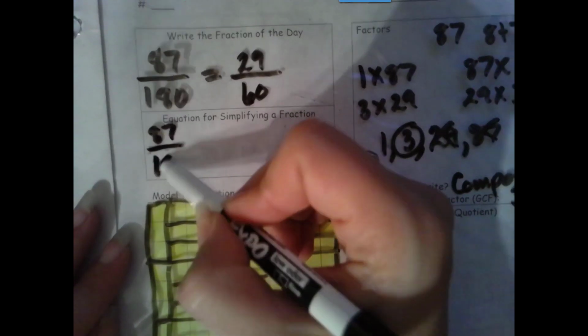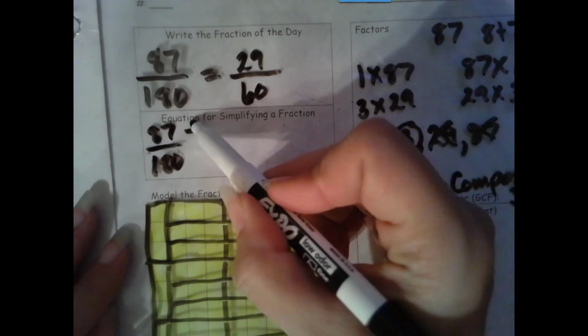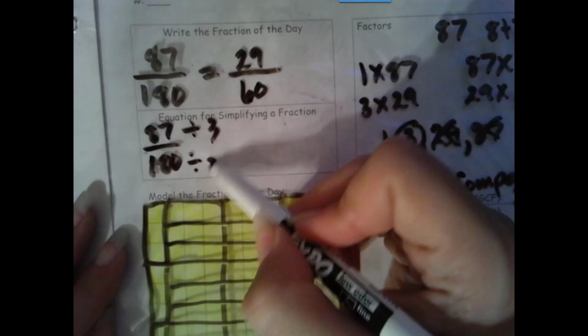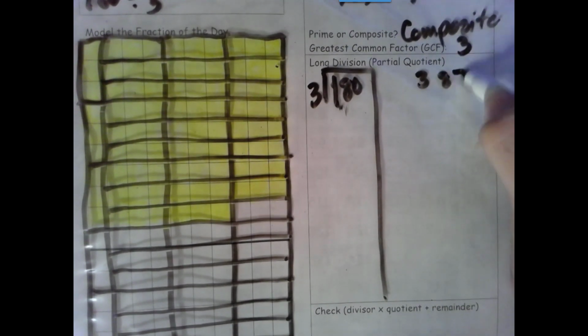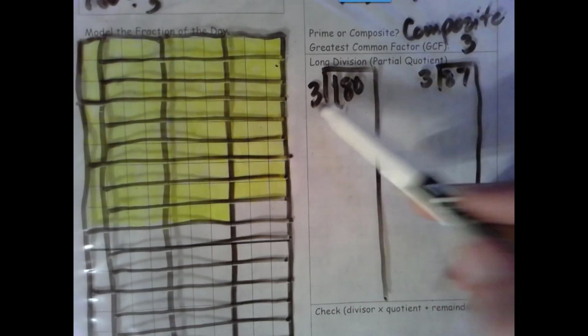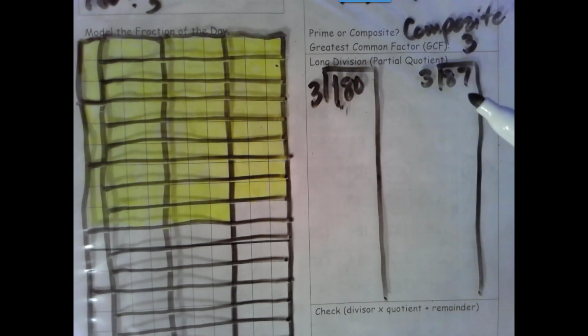Now that we've done our division with our model, let's go ahead and use our algorithm. We're using our partial quotients. We're dividing 180 into groups of 3 and 87 into groups of 3. We always use the same divisor because we're putting everything into the same amount of groups.